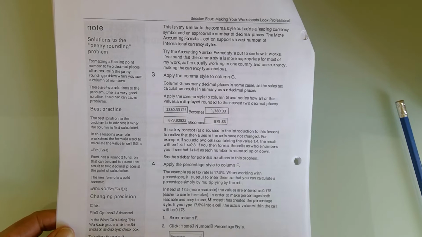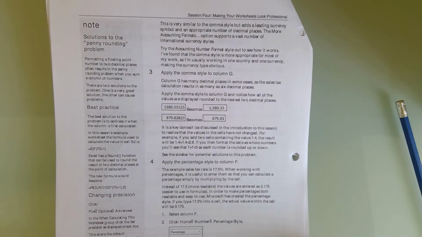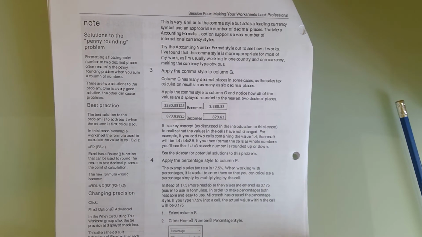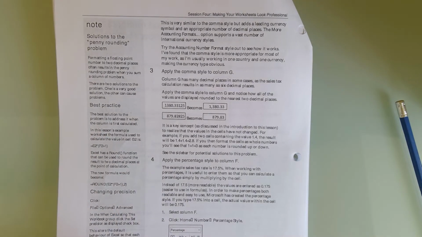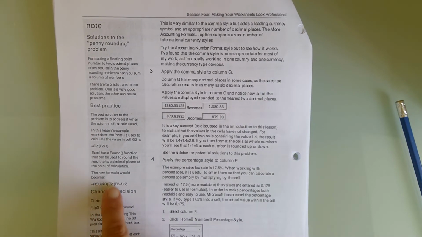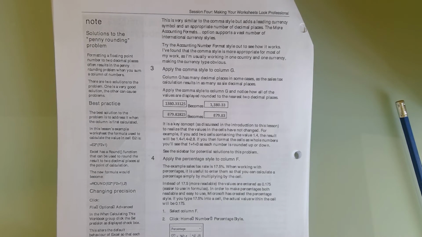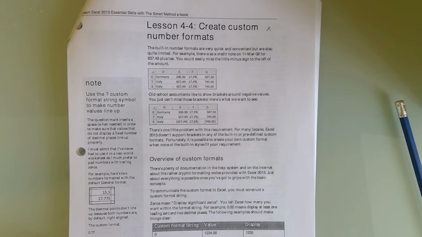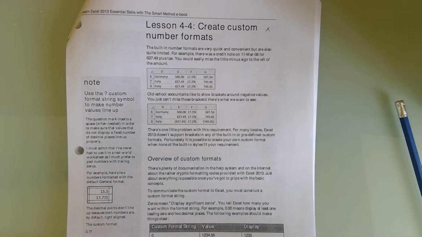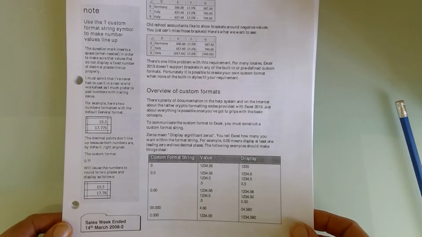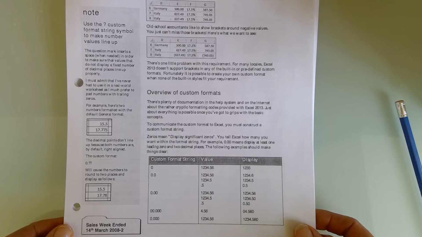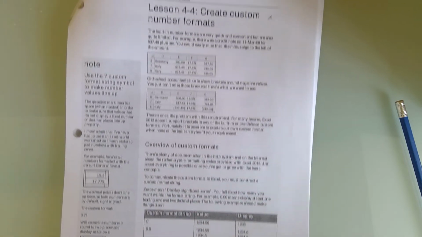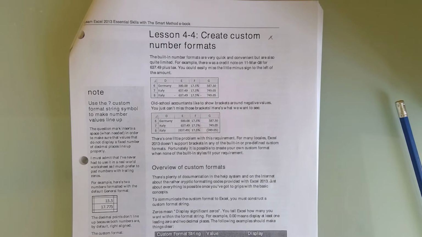If you want to know a little bit more about the rounding, probably the penny rounding problem, you can read the side note over here. There's actually a formula, which is a rounding formula. We're not going to be using this formula in this lesson, but it is there in case you ever want to see it. This is a more advanced lesson. Again, we're going to be skipping 4.4. This is how to create custom number formats. I don't really think there's a lot of value in that for you at this point in your Excel career, but if you wanted to go through it for fun, you can. Otherwise, please skip this lesson.